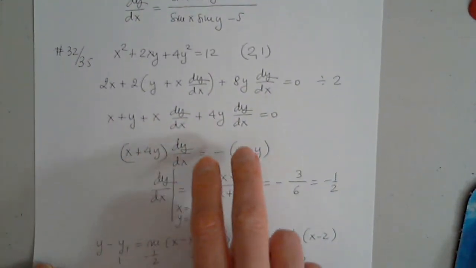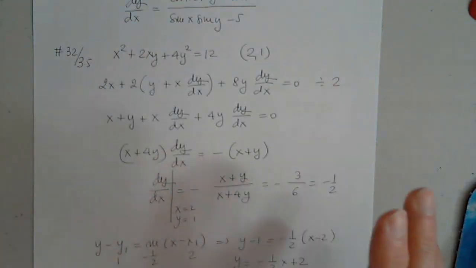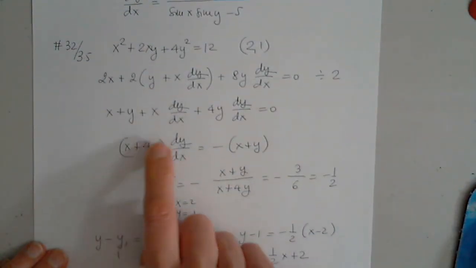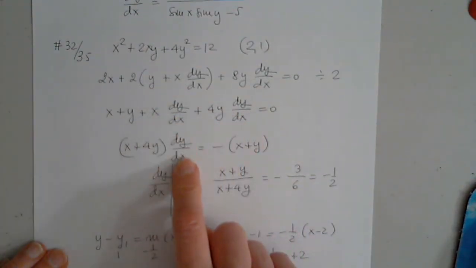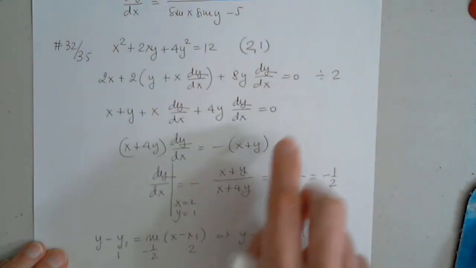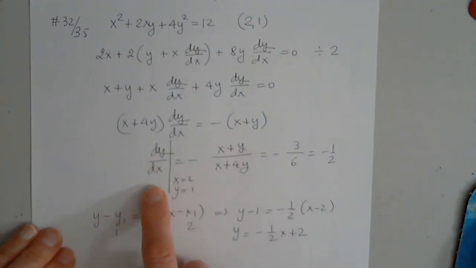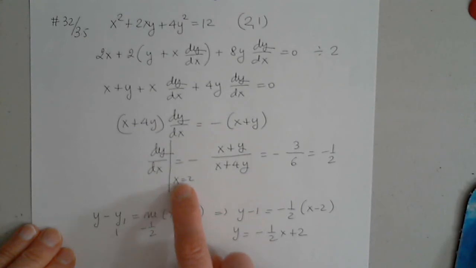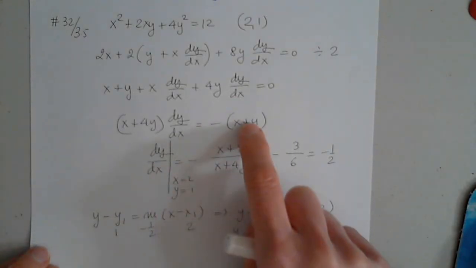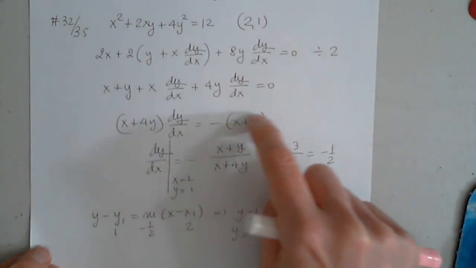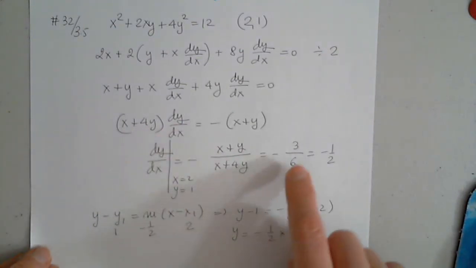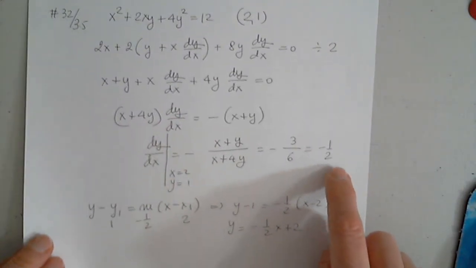These two go to the other side. These two stay. Or these two go to the other side. It doesn't matter. So I still have x plus 4y and dy factored out. x plus y to the other side become negative. So dy over dx, evaluated when x is 2 and y is 1, after I write negative (x plus y) over (x plus 4y), I get negative 3 over 6, which is negative 1/2.